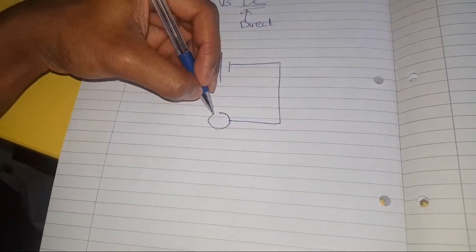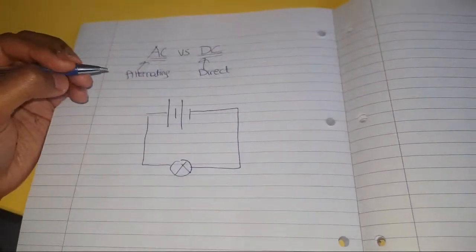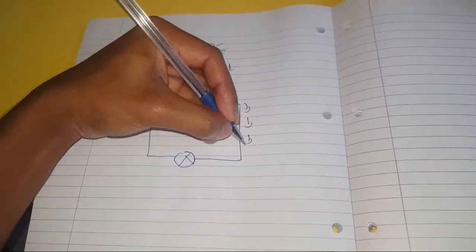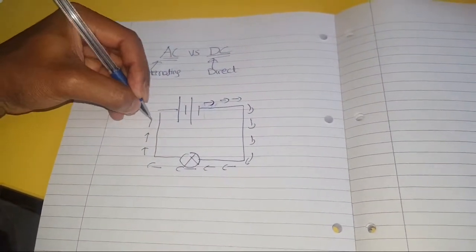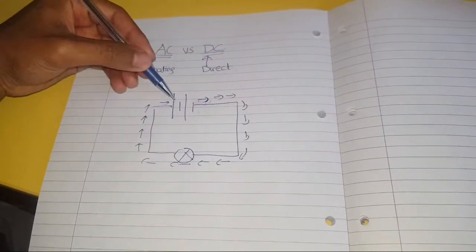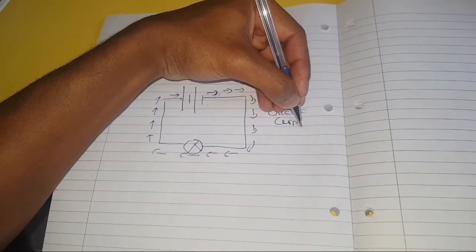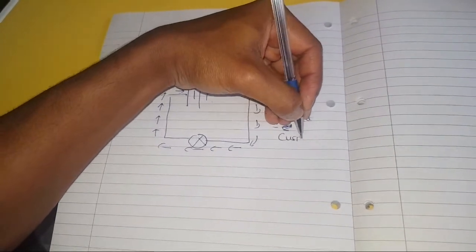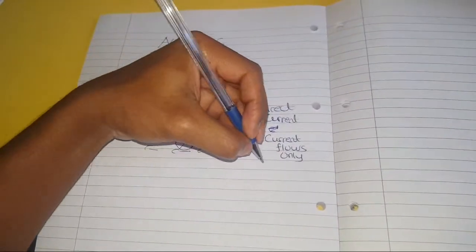So if you just have a normal circuit like so, we know that with direct current, it just implies that the electrons are only flowing one direction, right? So it'll only be going clockwise. So it'll keep going like this. They go to the battery, get pushed again or kicked again, and they keep moving on, kicked again, keep moving on, right? So this is basically direct current. And with direct current, we just say current flows only in one direction.